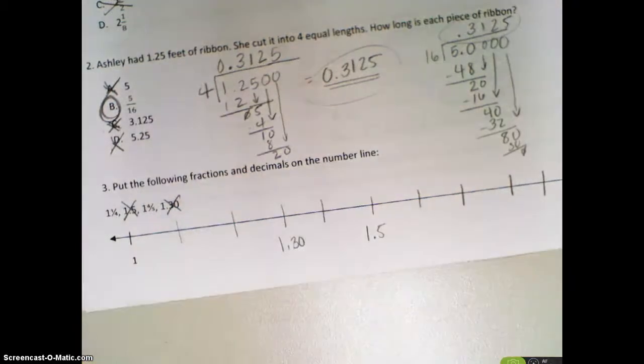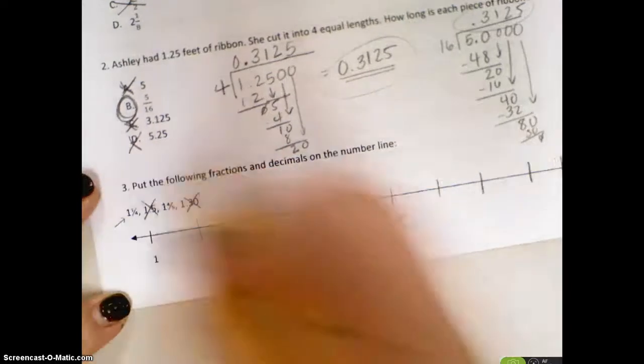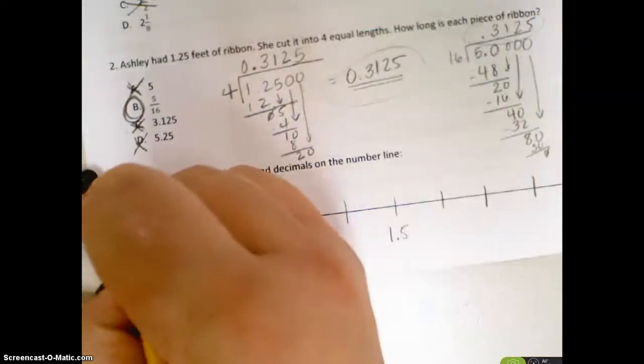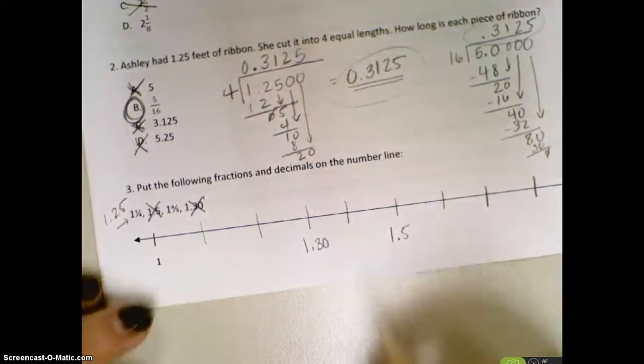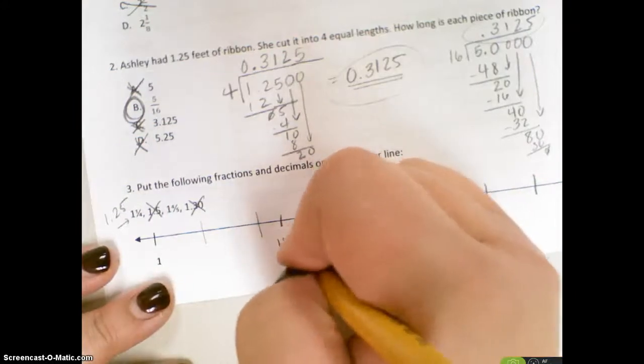1/4 is one of those fractions that you should just always know the decimal to. It's like quarters. 1 out of 4 quarters is 25 cents. So this fraction is going to be 1 25/100. That's one that's just good to commit to memory. So it's going to be right about here, 1 1/4.